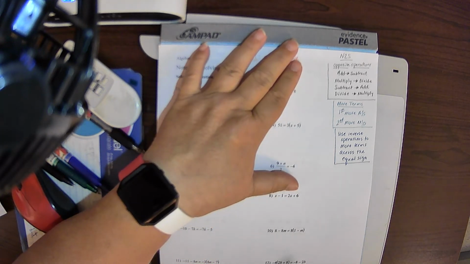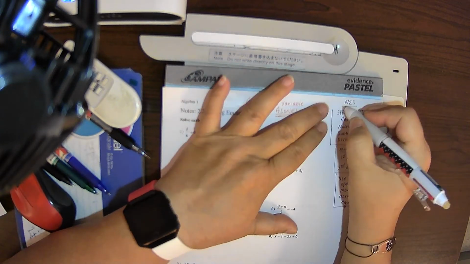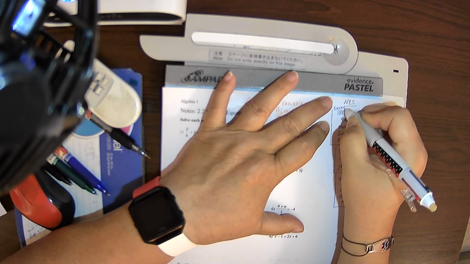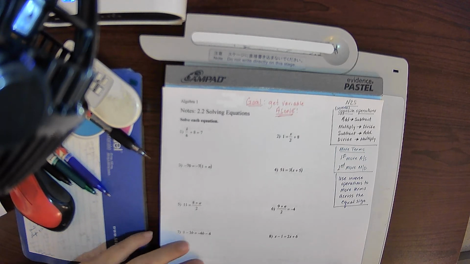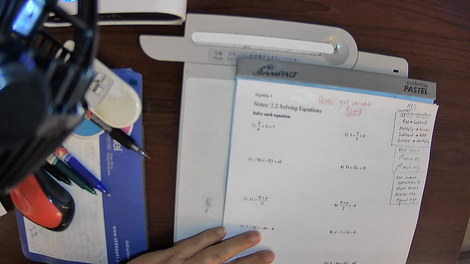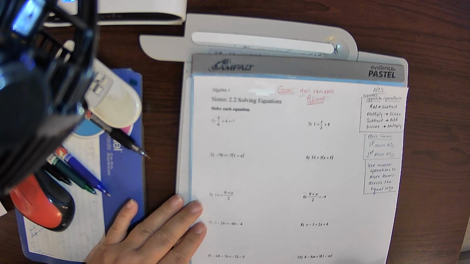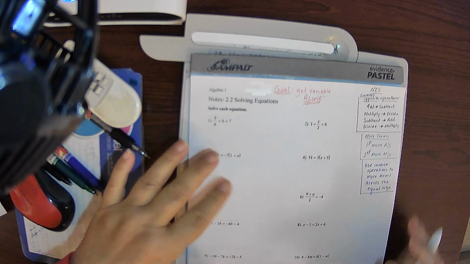Okay? And now that I've said both of those, I'm going to go back up here to the top, and where it says opposite, I'm going to put inverse, so that you know that those are synonyms, and I'll be using them interchangeably. Let's begin. So looking at number 1, the first thing we have to decide is what operation do we have going on in number 1?